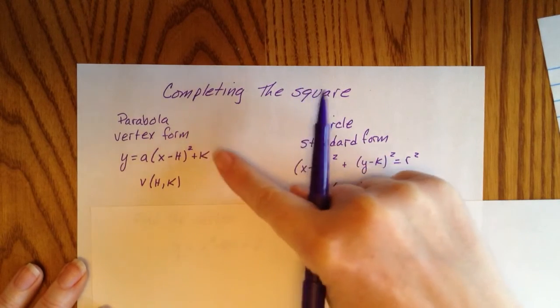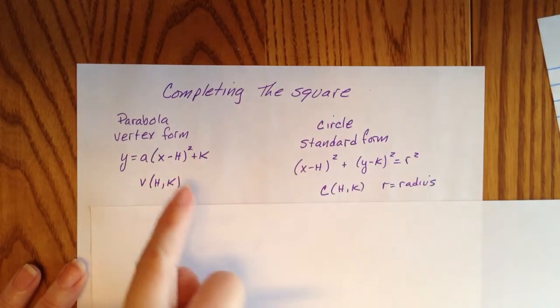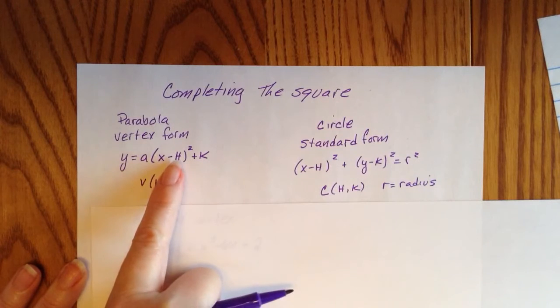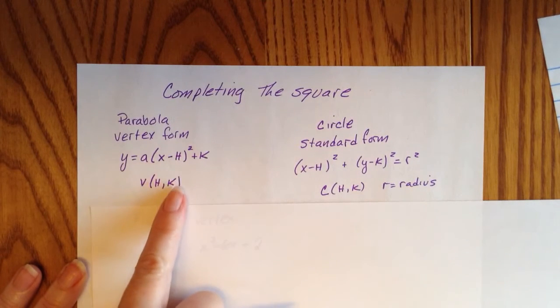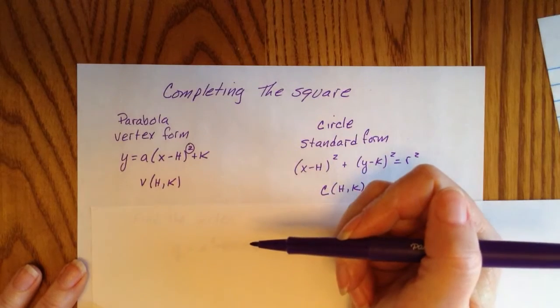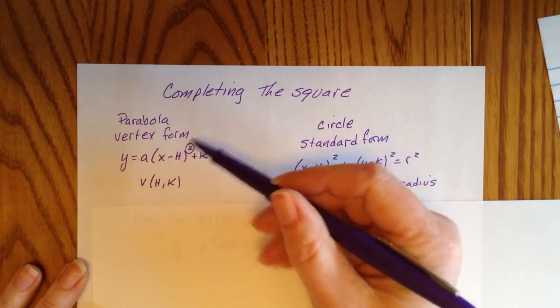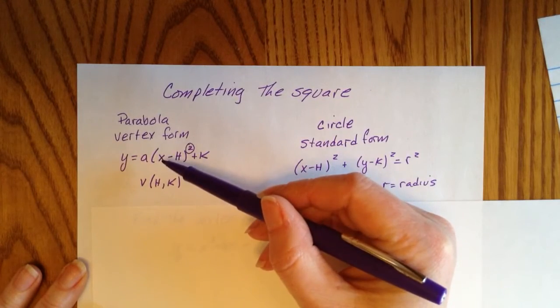What's that? Here it is. This is the vertex form for a parabola, and if we have it in this form, we will know that the vertex is at the point (h, k). Where's the square? I don't see it. Here it is. There is a square right there. So the vertex form has the x terms in a perfect square.